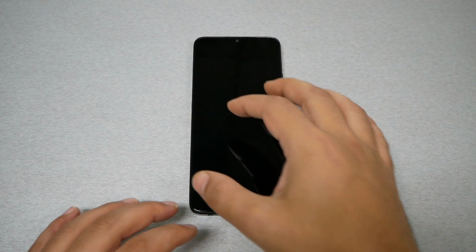Now just before we go any further in the video, I want to give you a quick disclaimer. When doing a factory reset or hard reset, if you have a password and you have a Gmail account that's already synced to the device, you are required to use the same Gmail and the same password to bypass the Google activation screen. In addition to this, you will lose all your information on the device.